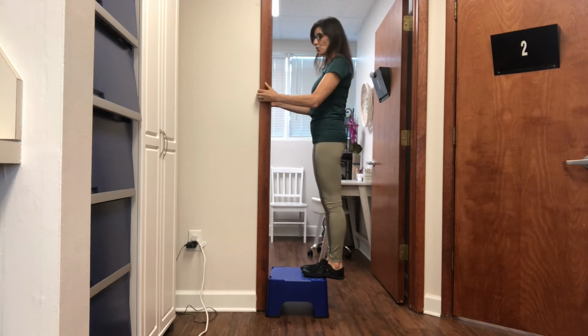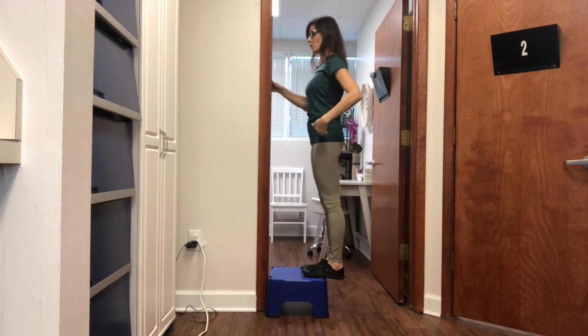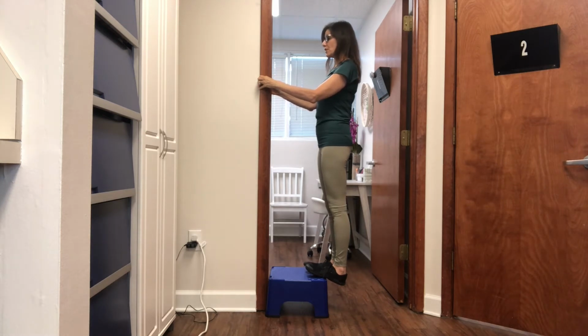So I'm holding onto the door jamb with my fingers, and I'm going to be mindful of stacking my joints: head, shoulders, hip, knee, ankle, and I'm going to drop my heels down. And I'm making sure that my feet are dropping evenly and that they're not turning out. Chin is level to the ground. Relax through your shoulders.